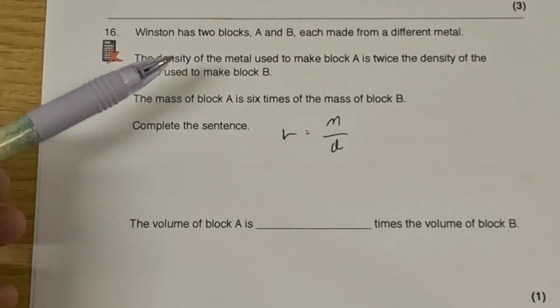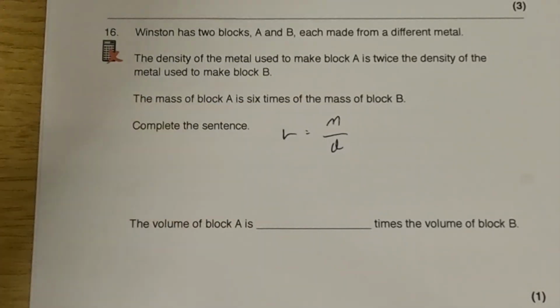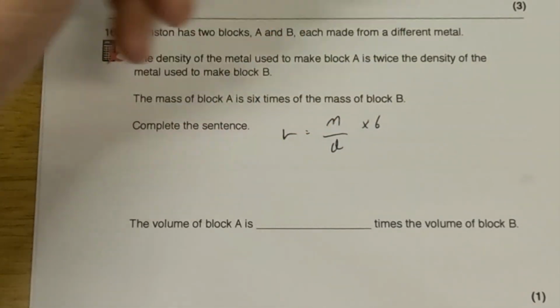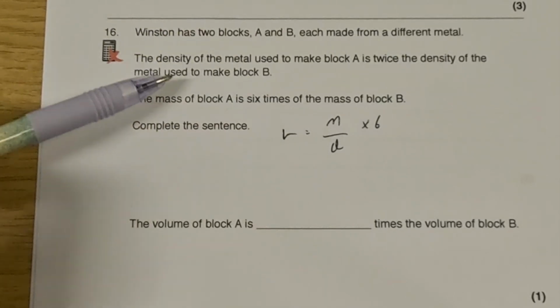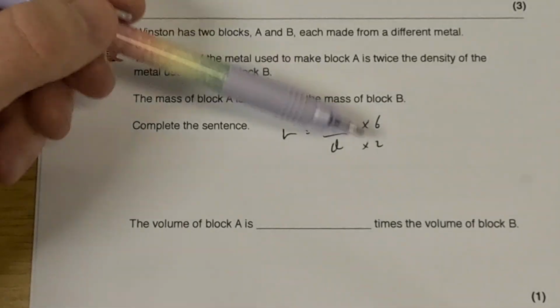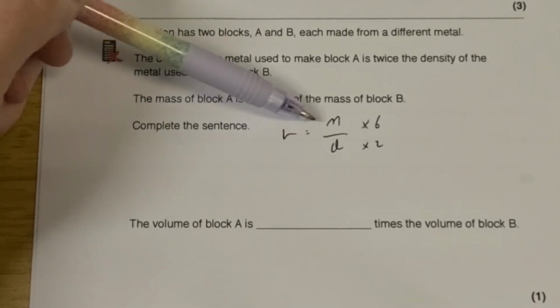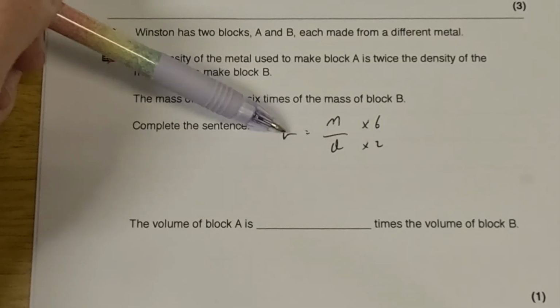Okay, so let's consider this. We were told the mass of block A is 6 times the mass of block B. So that would be 6 times bigger. The mass is 6 times bigger. But the density of the metal used for block A is twice the density of the metal used for block B. So that's twice as big. So if we were working out the volume of block B, you would do the mass of block B and then divide it by the density of block B, and that would give you the volume of block B.